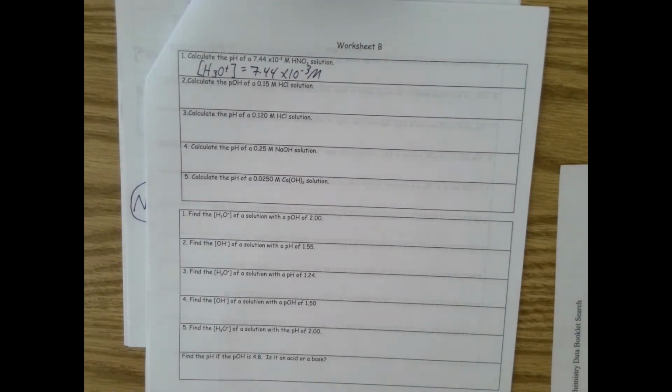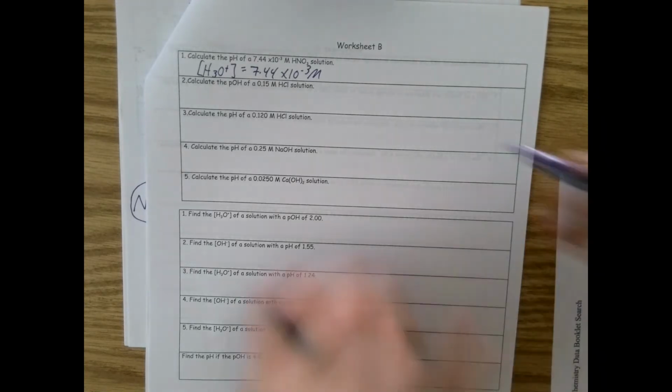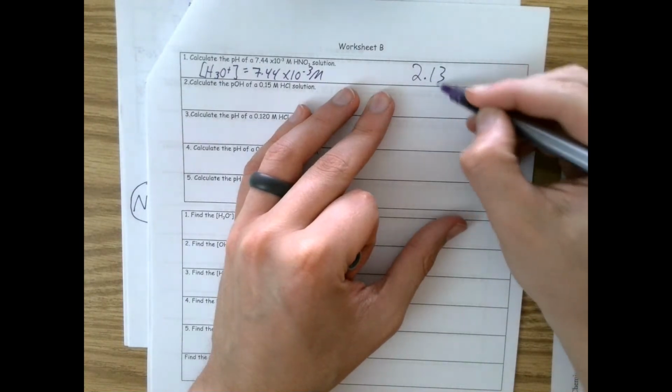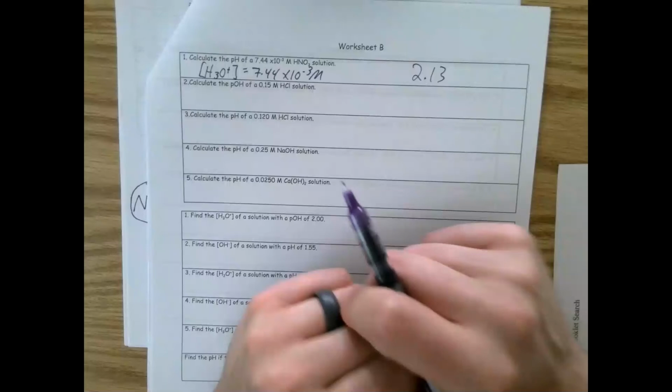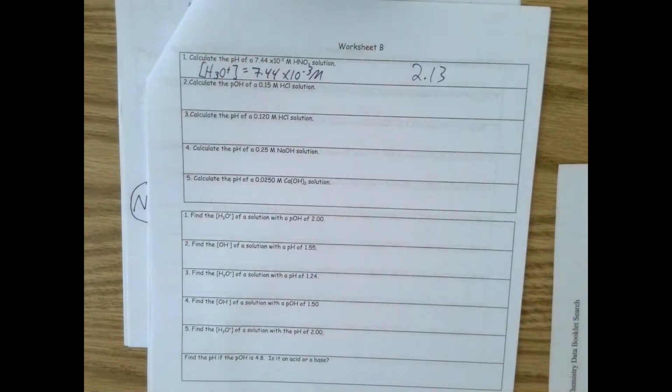So before we say the answer, is this an acid or a base? Acid. So should my answer be above or below 7? Below. So we can check ourselves like that. So what did we get? 2.13. We agree? What are my units? I have none. Okay, it's not 2.13 pHs, just 2.13. Okay. And that is a valid answer. It's an acid, it's below 7, so I'm probably correct. Okay?